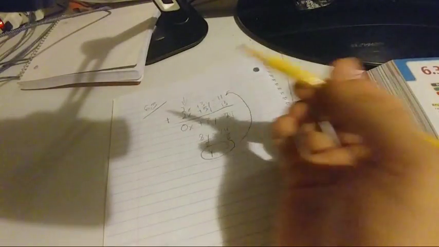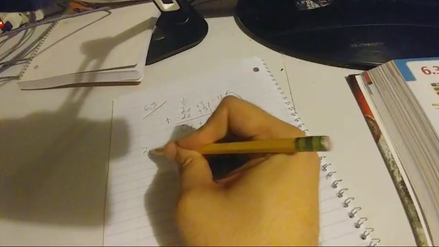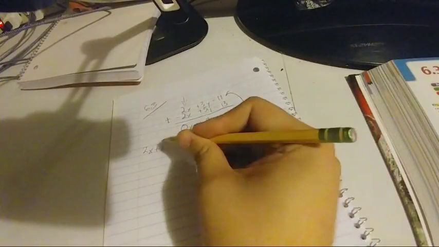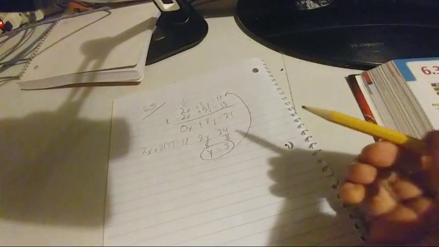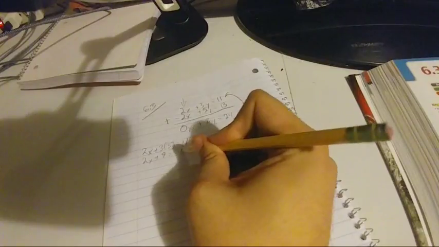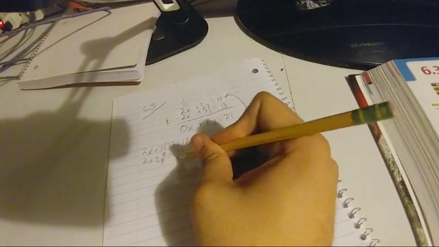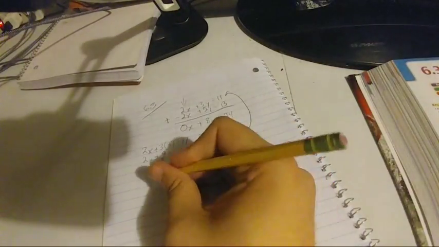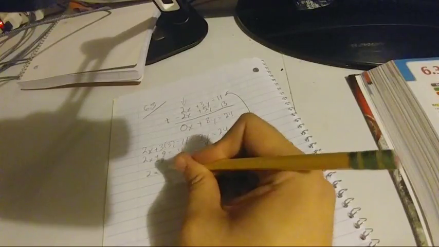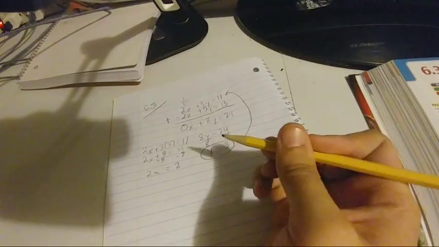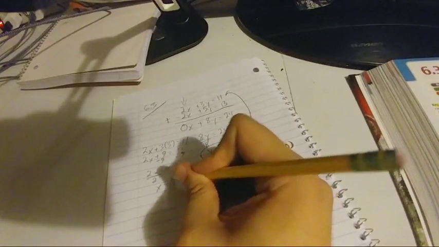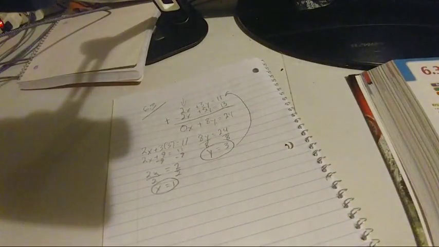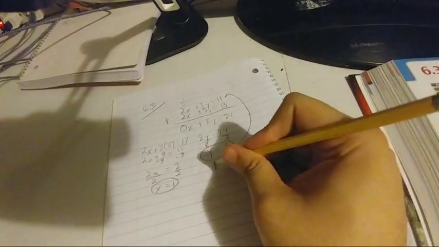That's going to be 2x plus 3, we have a y, I'm going to replace that with 3, equals 11. 2x plus 9 equals 11. Subtract 9 on both sides. 2x equals 2. And then we're going to divide by 2 on both sides. X equals 1. So your final answer for this one is 1 comma 3.